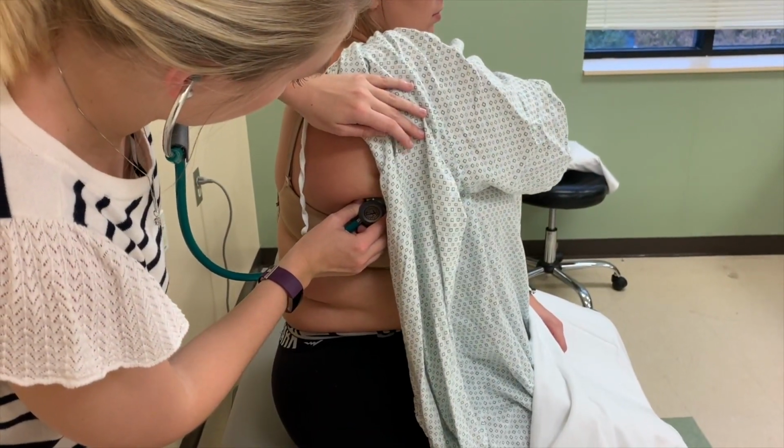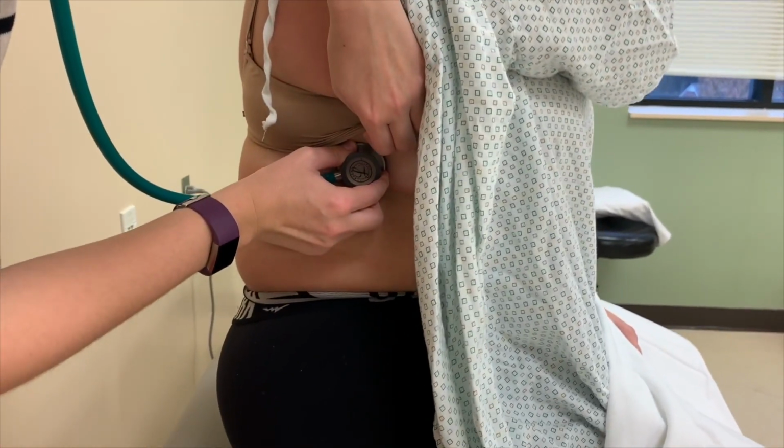Lastly, PT will auscultate laterally, listening to the lungs in the upper and lower lobes, comparing bilaterally.